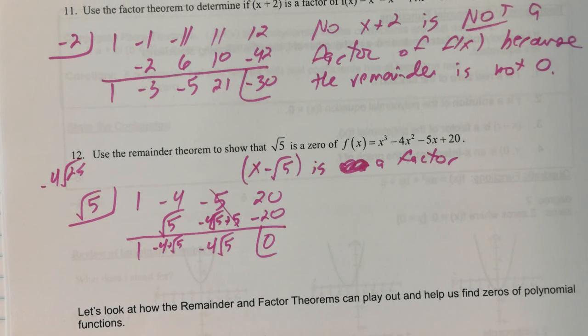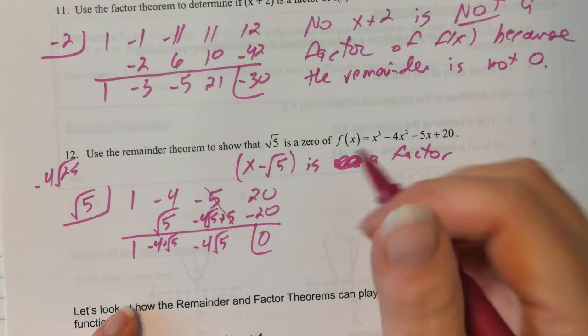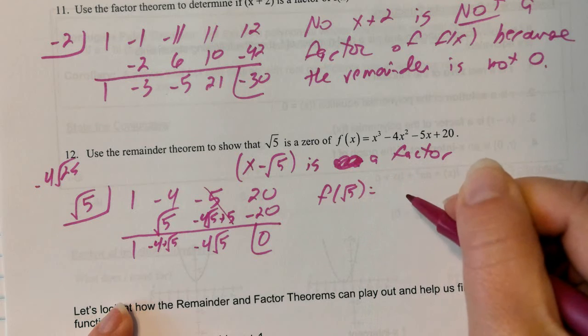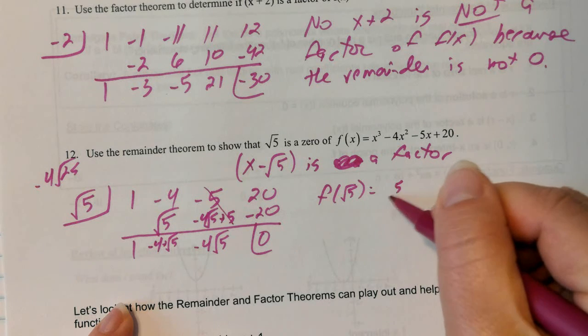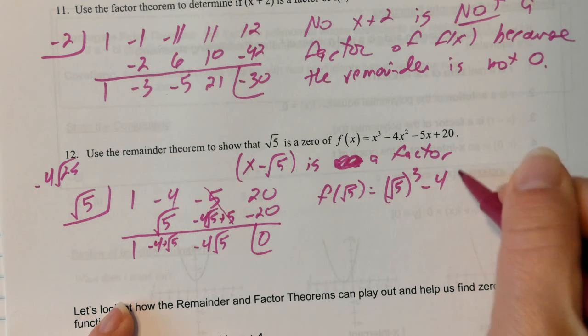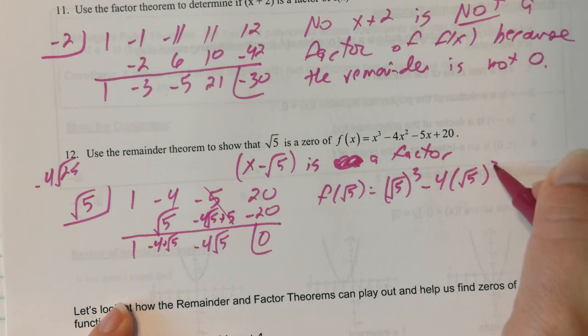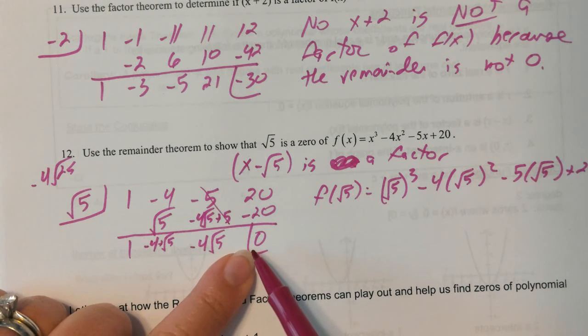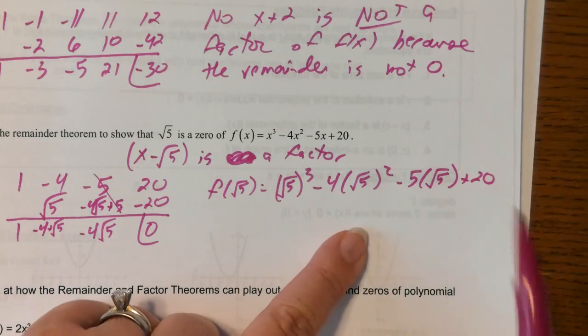If that is challenging, because doing synthetic division with radicals is definitely something that could be challenging, notice that I could also have considered it to be, hey, why don't I find f of root 5? In other words, put root 5 in for x. Root 5 to the third minus 4 times root 5 squared minus 5 times root 5 plus 20. Since my remainder here was a 0, then this better work out to 0.